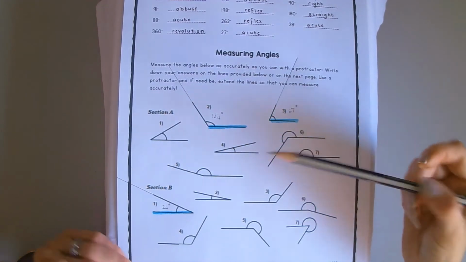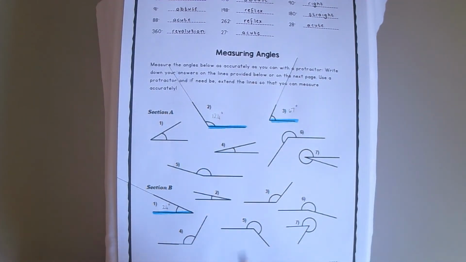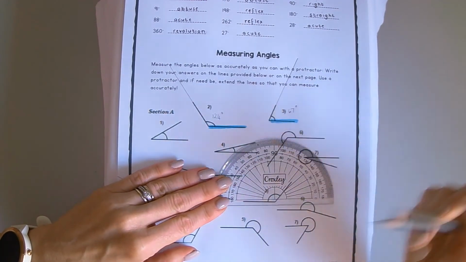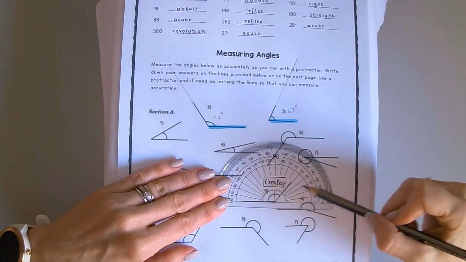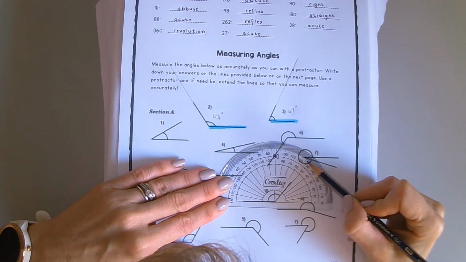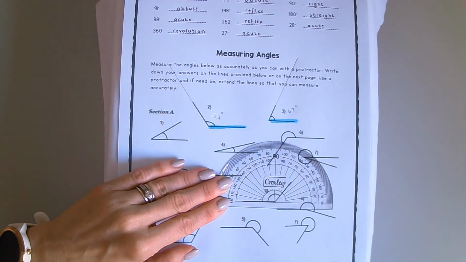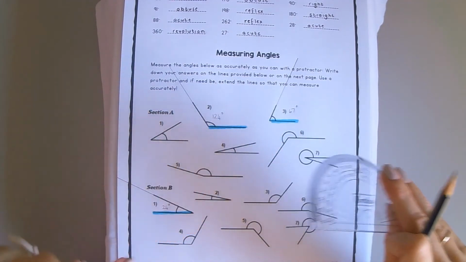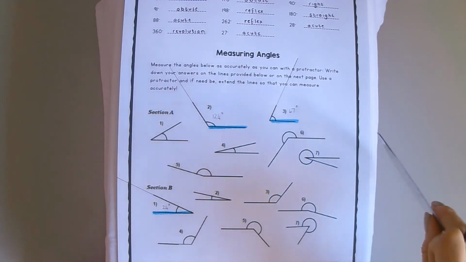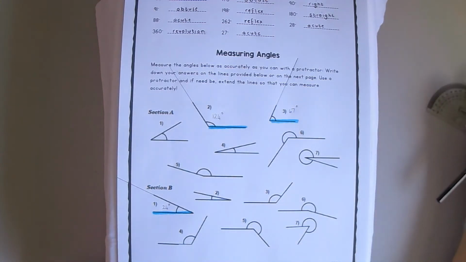So just be careful. Try and be as accurate. Sometimes we work way too quickly. We put it down and say, okay, it looks like 125, but if I actually work it out, it's actually about 127. So if you think about it, that 2 degrees makes a big difference. So do it slowly, do it carefully, and you must try and get them right.